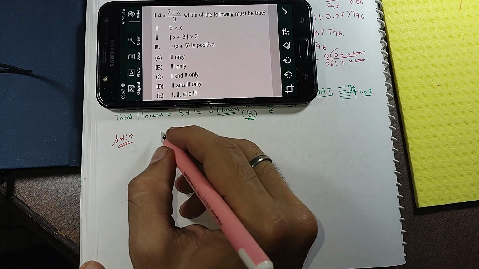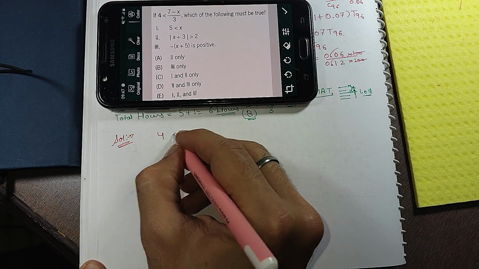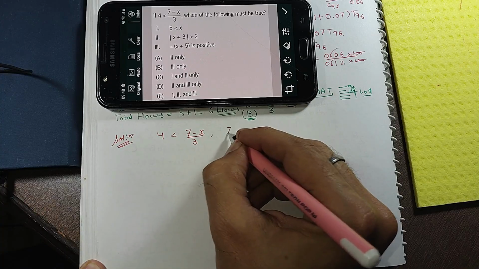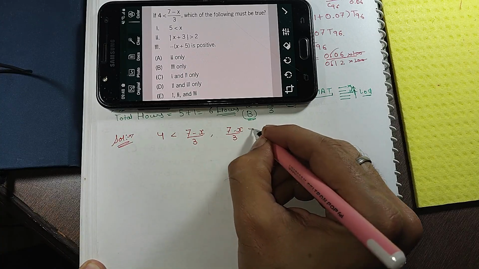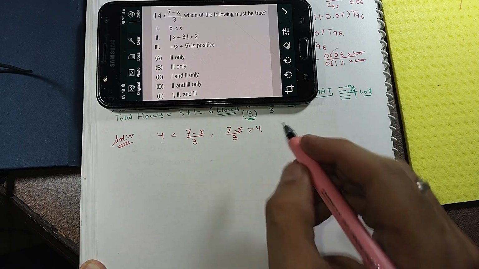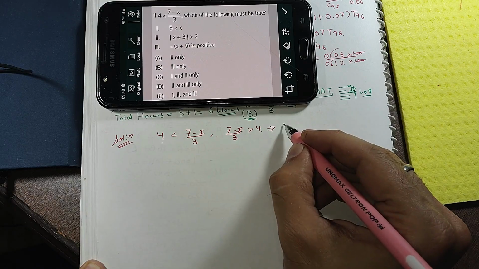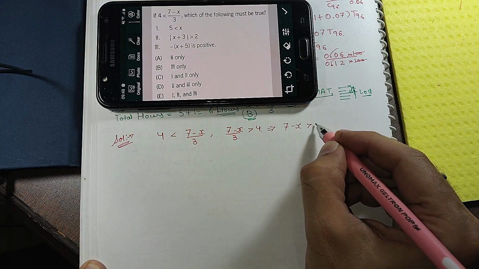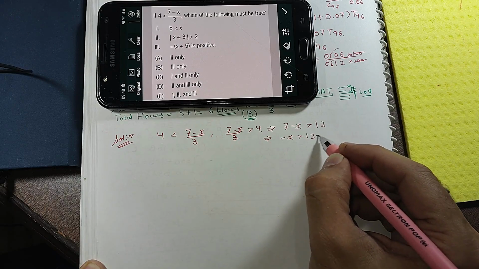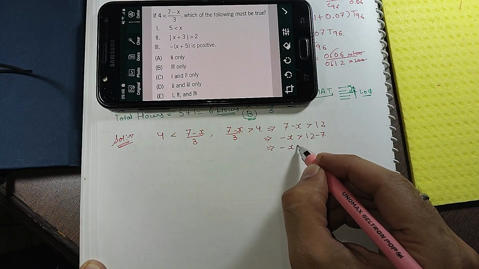First of all, we will try to solve the inequality given to us. 4 is less than (7 minus x) by 3, or I can write it as (7 minus x) by 3 is greater than 4. So this implies, shifting 3 to the other side, 7 minus x is greater than 12. Now minus x will be greater than 12 minus 7, or minus x is greater than 5.